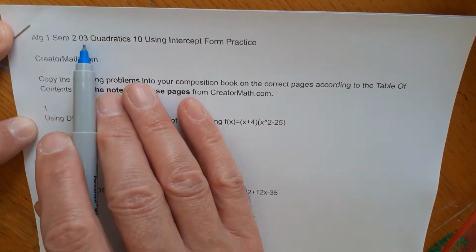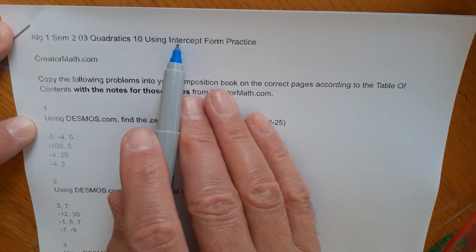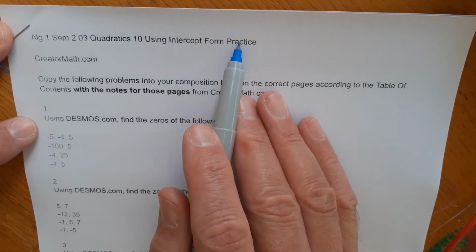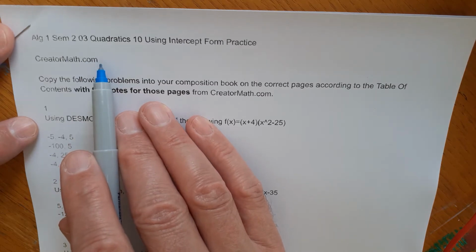Algebra 1, Semester 2, it's the third unit called Quadratics. It's the 10th lesson, Using Intercept Form Practice. It's on creatormath.com or creatormath.weebly.com under the Algebra 1 tab.